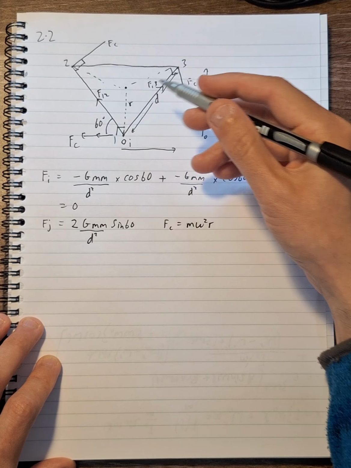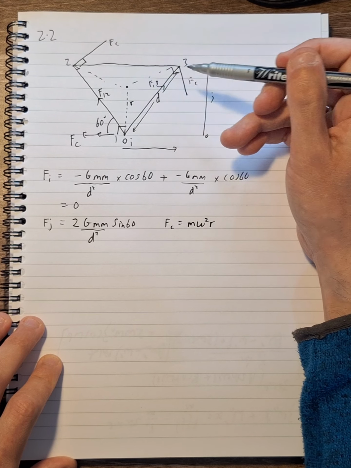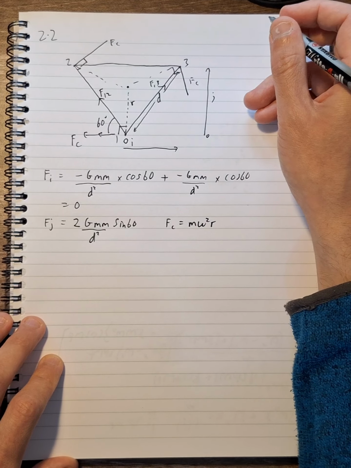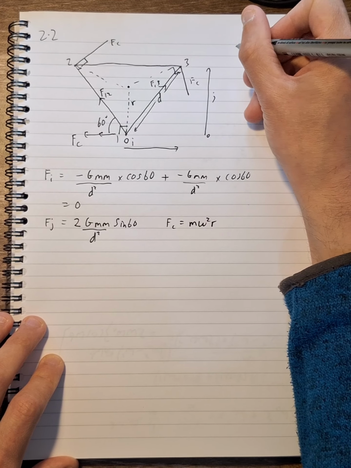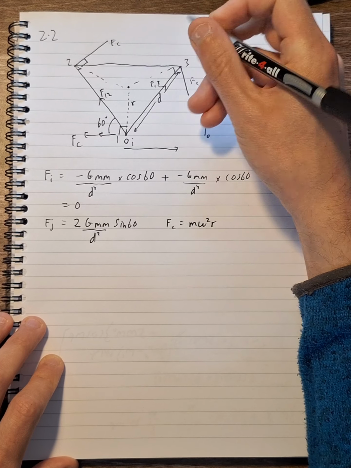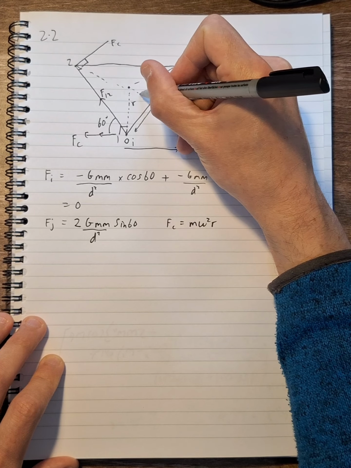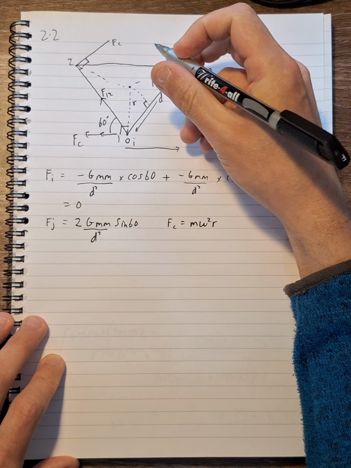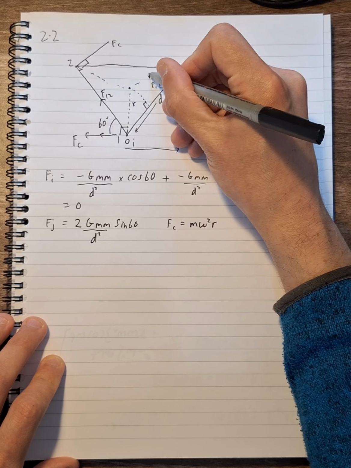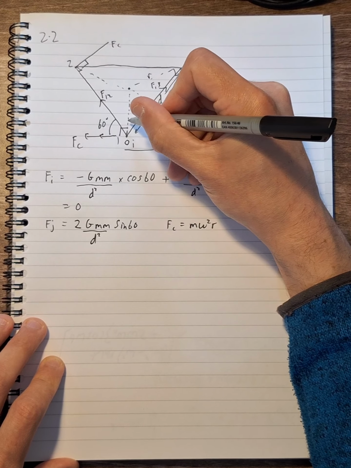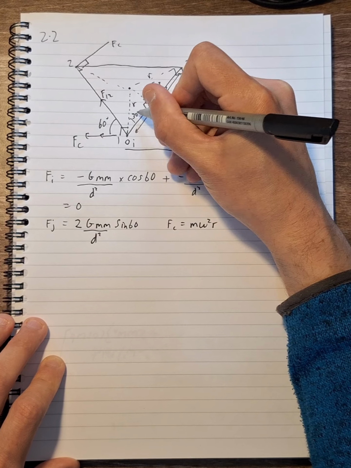Now r here, using some simple trigonometry. So if we say this is a right angle here, because that is also r, we know that is a right angle. We know this is 30.